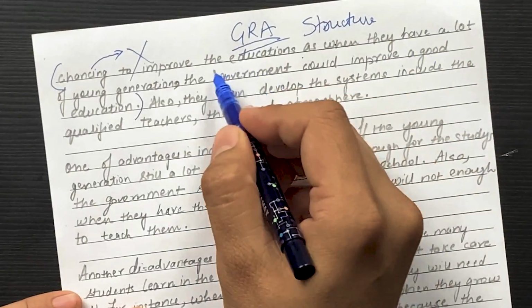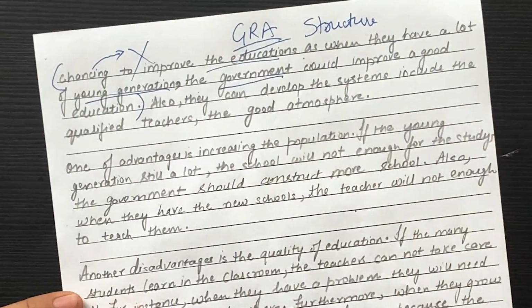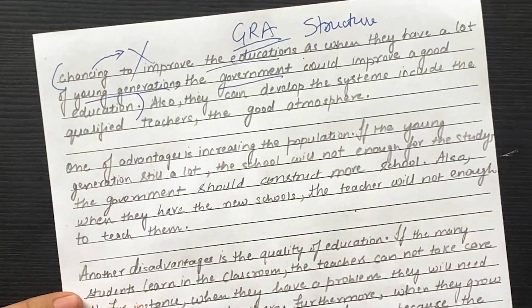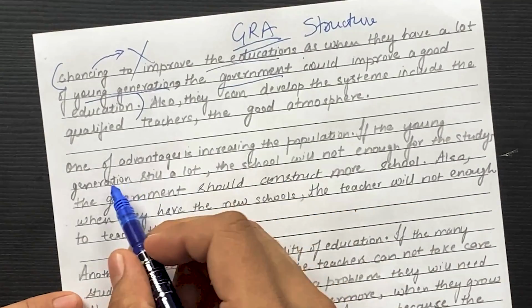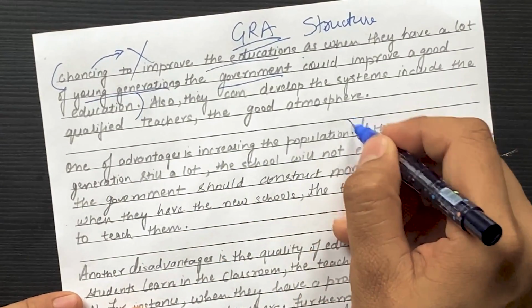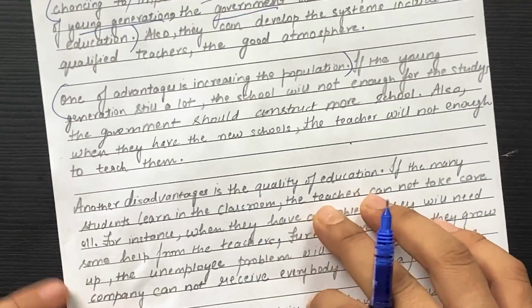Here, that is missing. It's just multiple concepts coming after one concept. For example, the education, and then they talk about generation, and then they talk about government in the same sentence. How does it make sense here? And not even in the same sequence, the way it should be. So not a good idea, right? "One of advantage is increasing the population." Again, the same thing, I would say. So I think we can conclude it here.